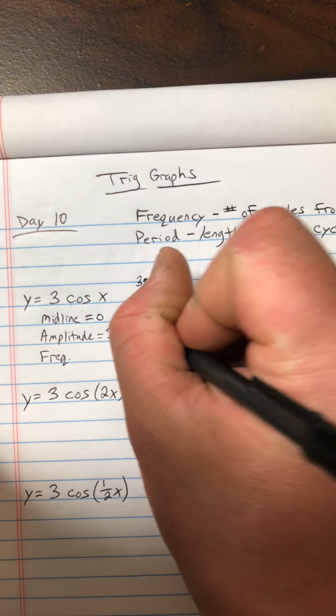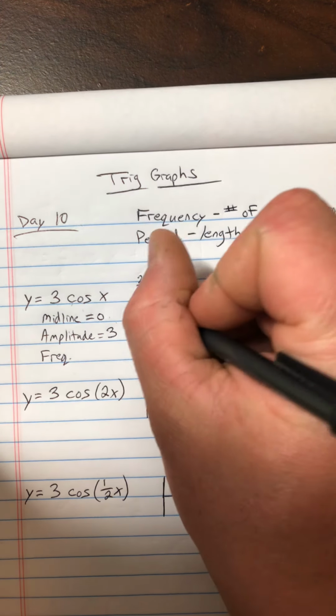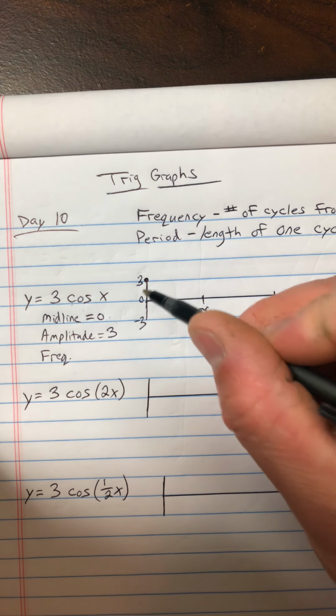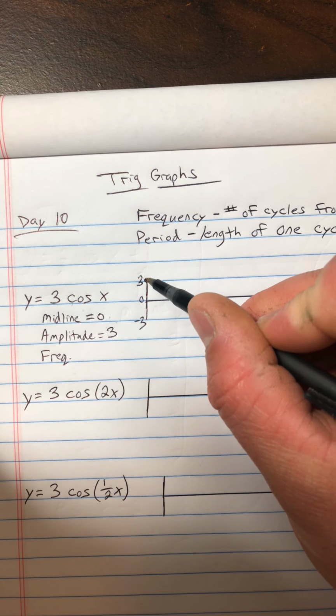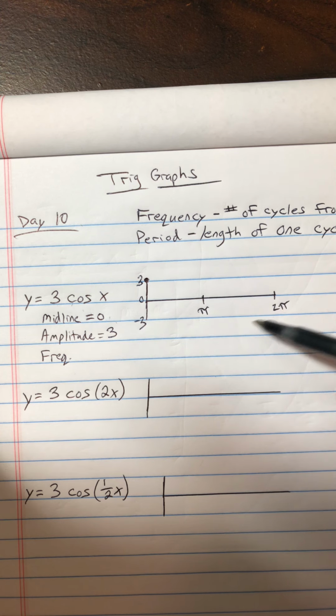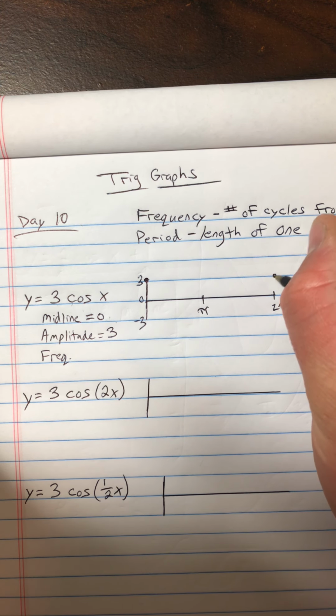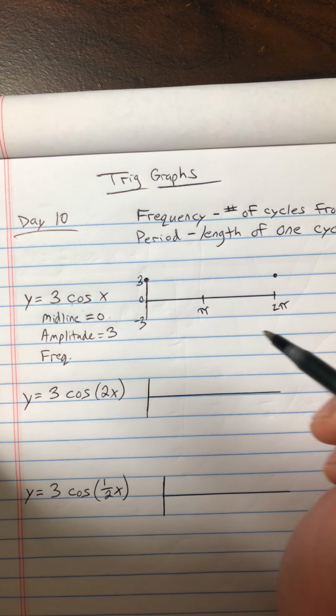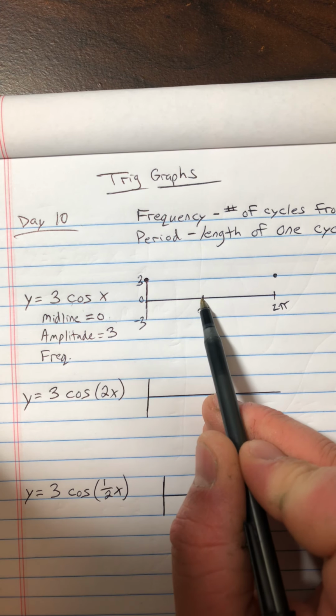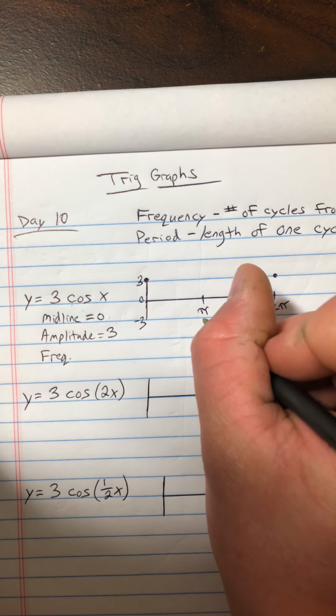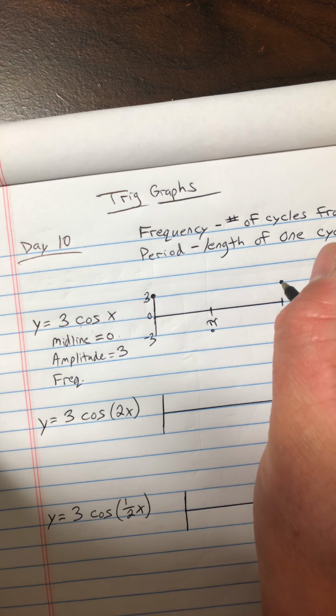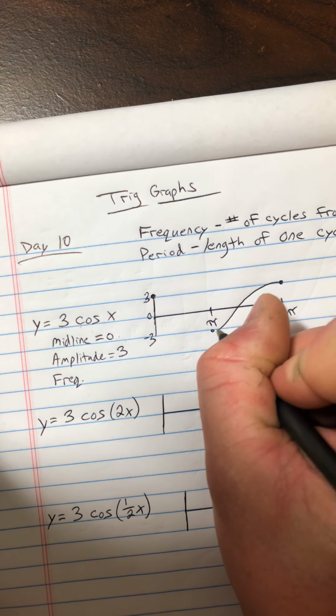You can make a scale a little more accurate if you want, it's fine. A cosine graph starts above the midline, whatever the amplitude is, and eventually it's going to end there for one cycle. It's like a cosine wave. Halfway across, it'll be on the other side. It'll be 3 below. So obviously not to scale, but close enough. There's your graph for this one.